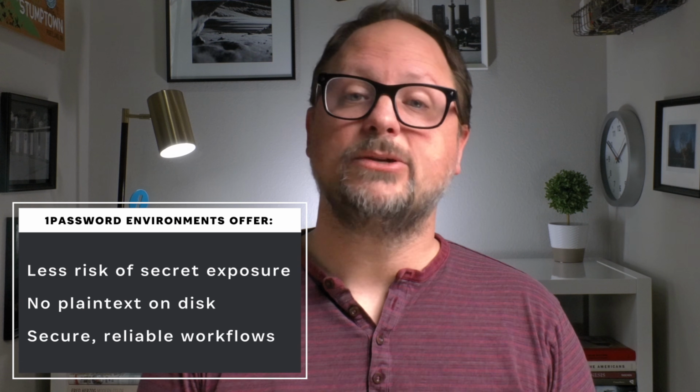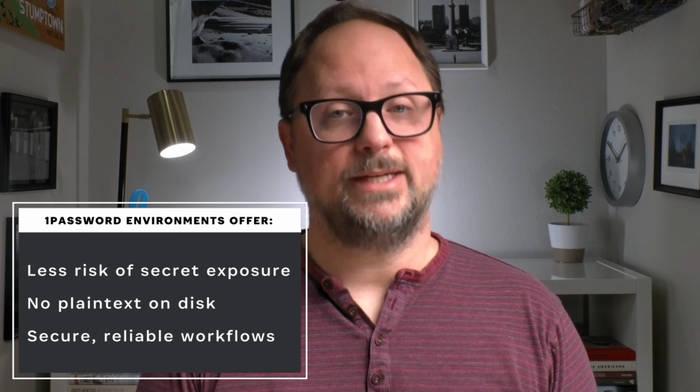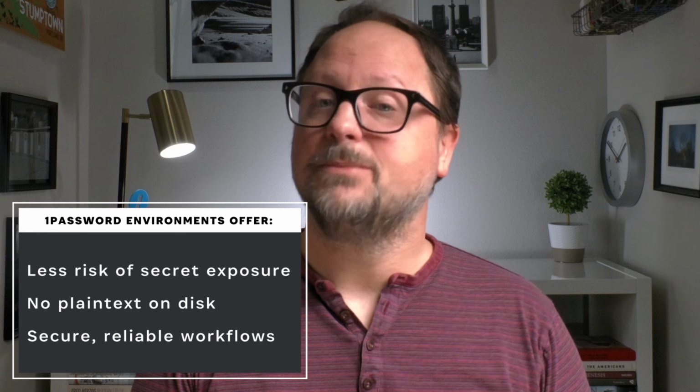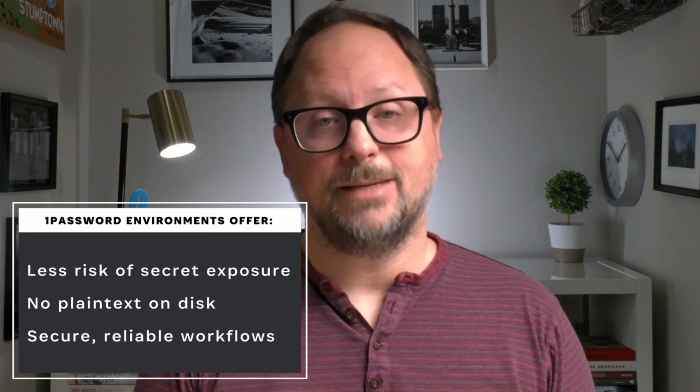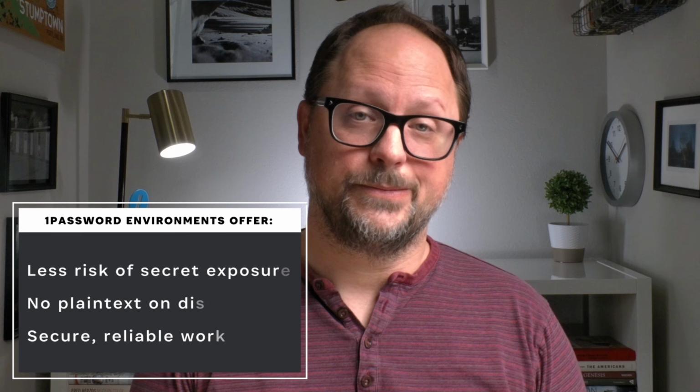Simply put, you can now use 1Password environments in many more workflows involved in the development and production process. You reduce credential exposure by pulling secrets only at runtime. You avoid plaintext keys ever being committed to disk or even copied between tools. You can keep team workflows secure, reproducible, and easy to onboard.